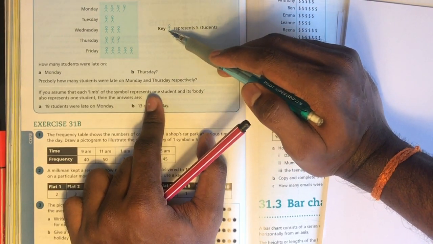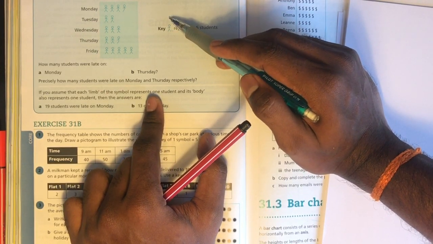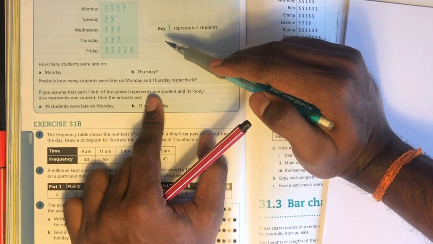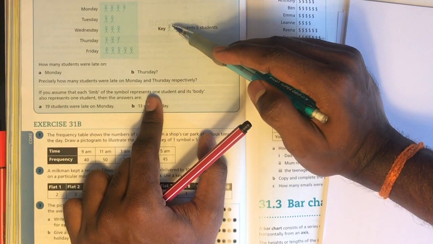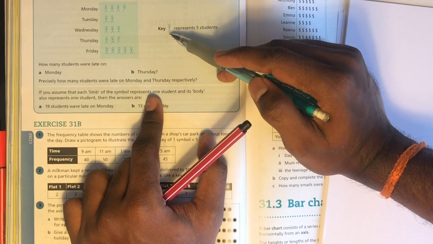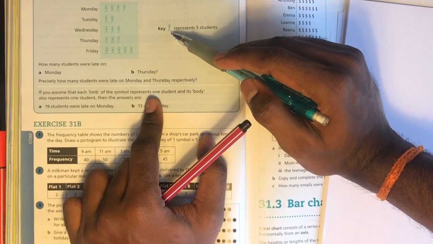So if you see, one complete unit represents 5 students, but here they put half, so you may struggle to know how many students are actually shown here. So what we do: 1 student, 2 students, 3 students, 4 students, and the whole body 1 student. Let me think. This is the part where you need to think.